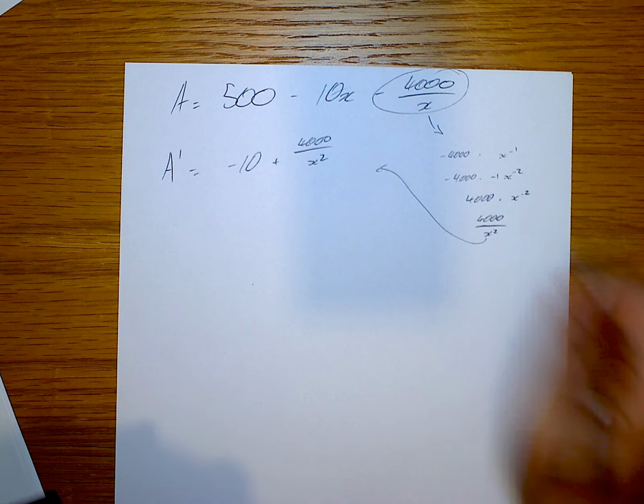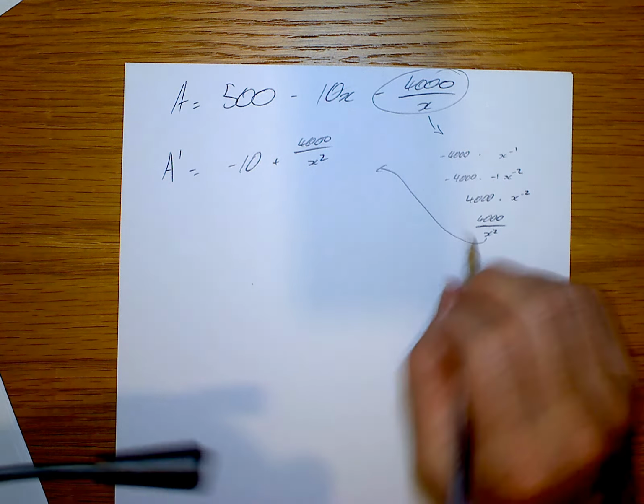That's just your differentiation rules, okay? Now, please, please, please make sure you bring that negative 1 down and times it. Otherwise, this makes no sense and it can't compute.